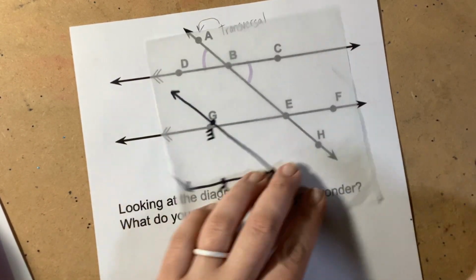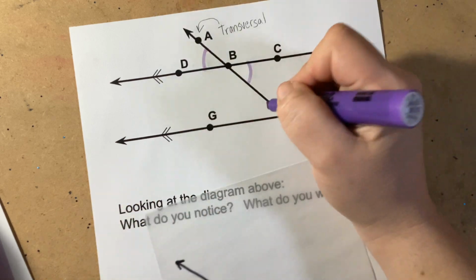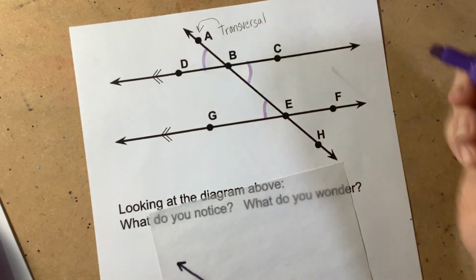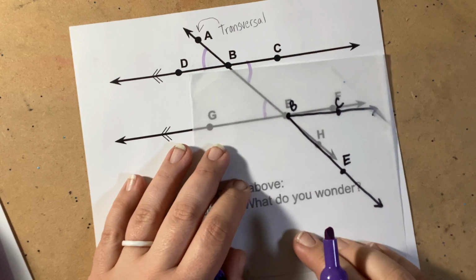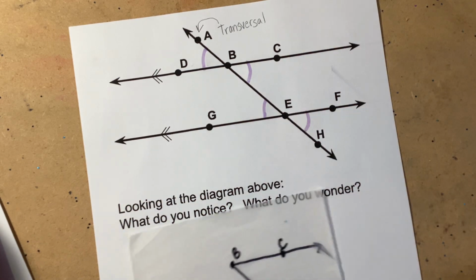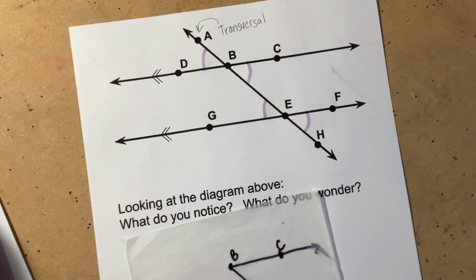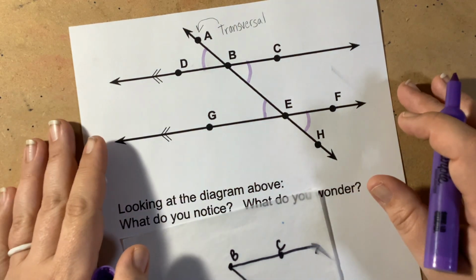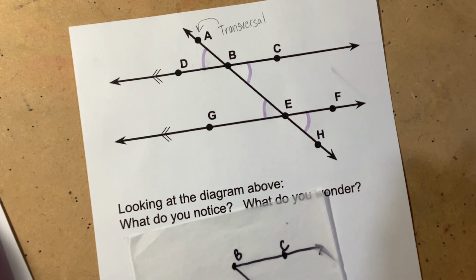We found that it matches down here as well. So this angle also is equal. It also matches over here, FEH. So this angle is also equal. So those four acute angles ended up being the same angle measure. I don't know what they are, but I know they're acute angles. They're less than 90 degrees, and I know that they all match each other.